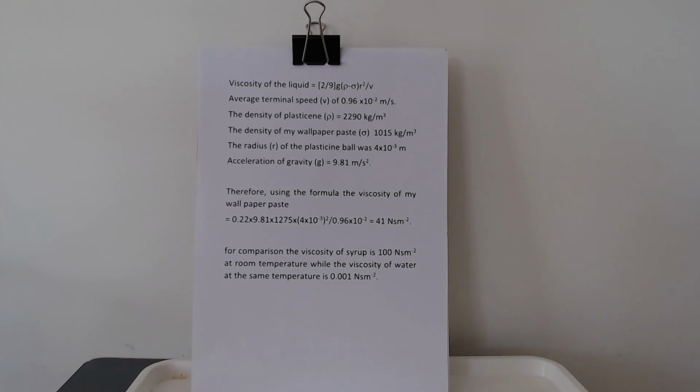The radius of the ball, r, was 4 times 10 to the minus 3 meters, and the acceleration due to gravity, g, we will take as 9.81 meters per second squared.